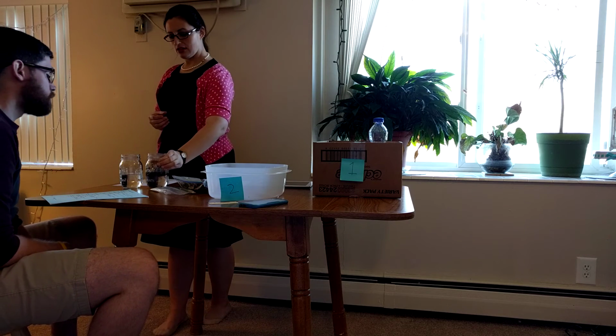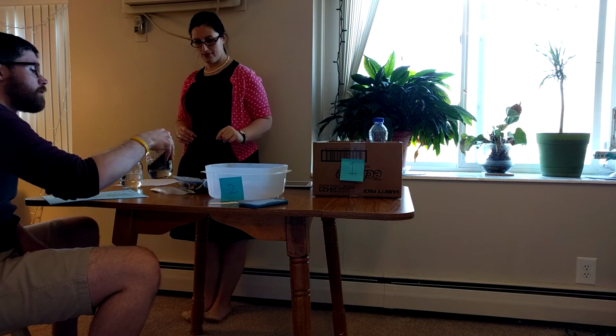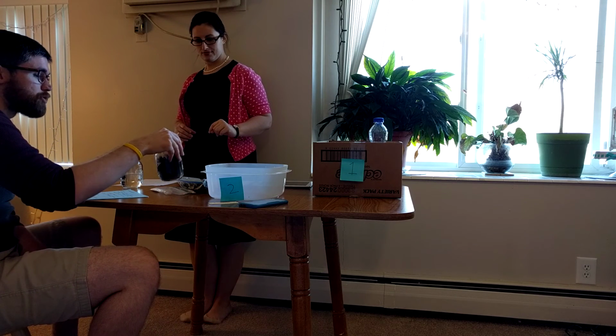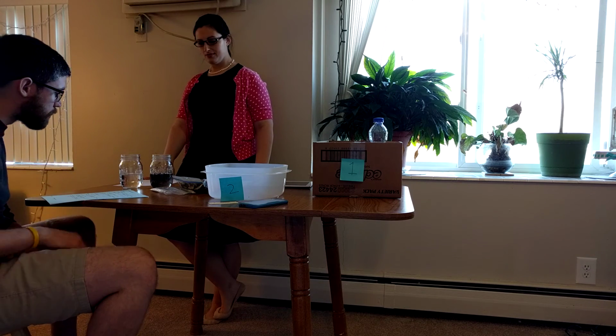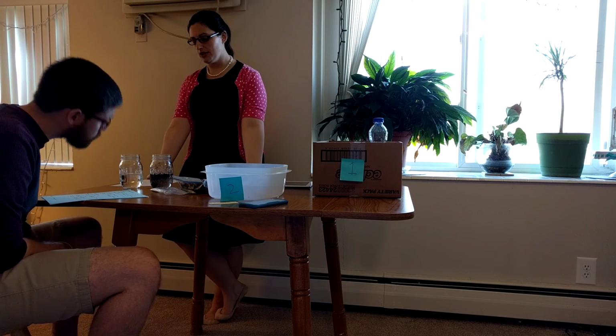Did you try stirring it? Yeah. And nothing changed, right? No, and we stirred it a bunch. I stirred it, my other group member stirred it, and then I stirred it again. They're separate. They're not mixing. It separates out. So how do you think, again, we would separate these two from one another?